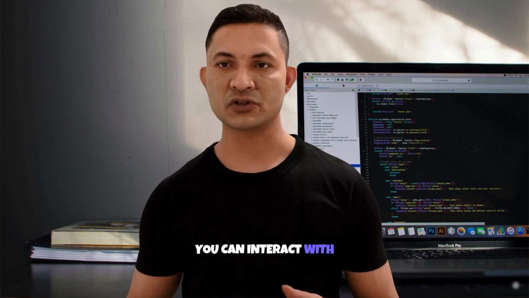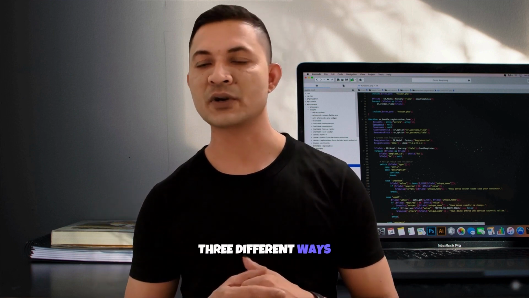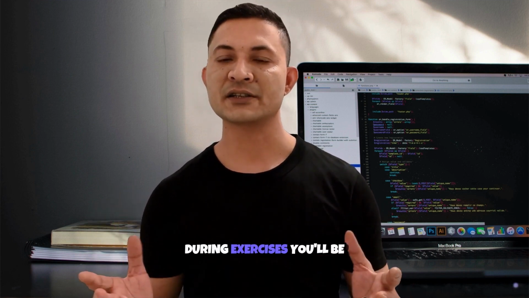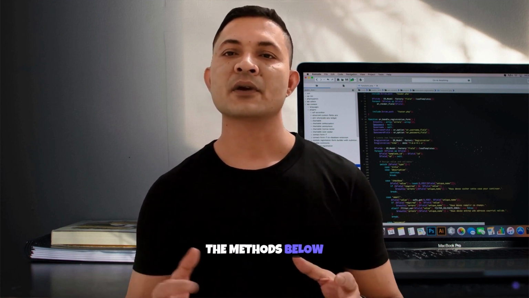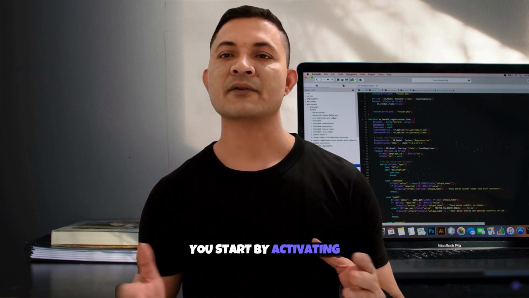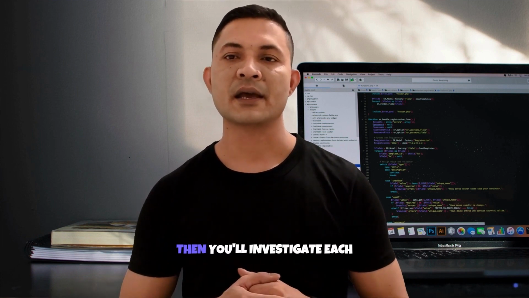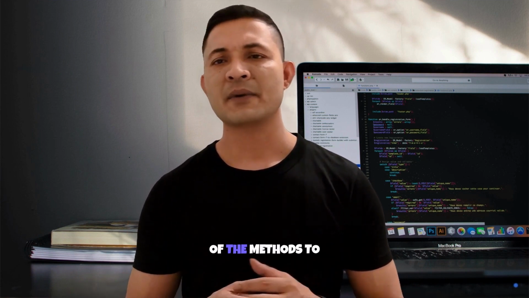You can interact with the Learn sandbox in 3 different ways. During exercises, you'll be provided instructions for at least one of the methods below. You start by activating the Learn sandbox. Then, you'll investigate each of the methods to work in the Learn sandbox.